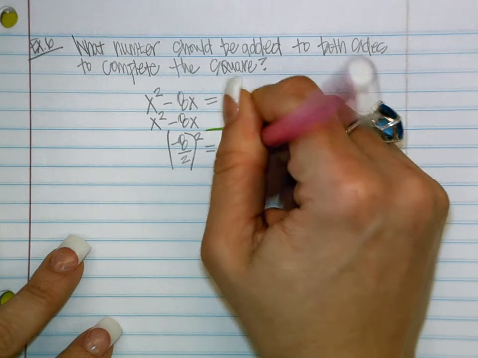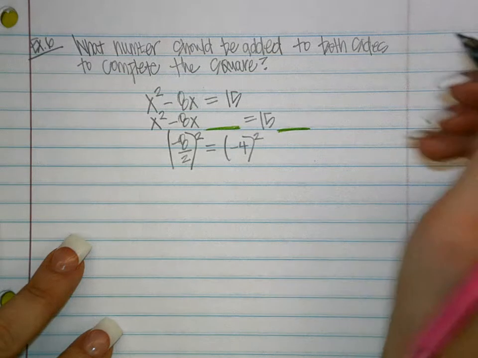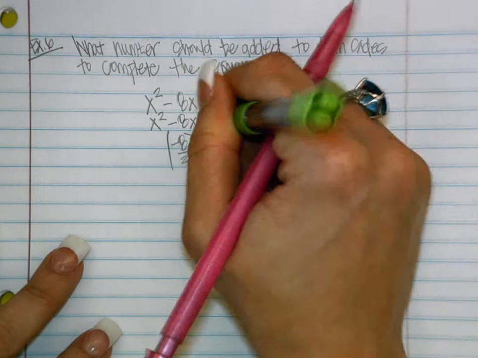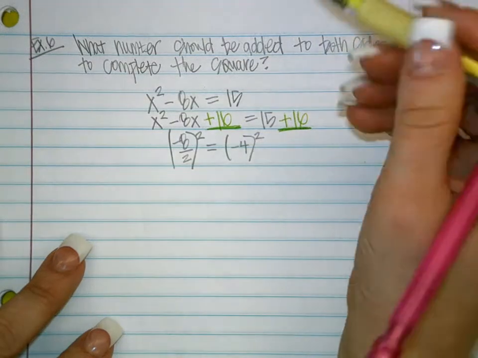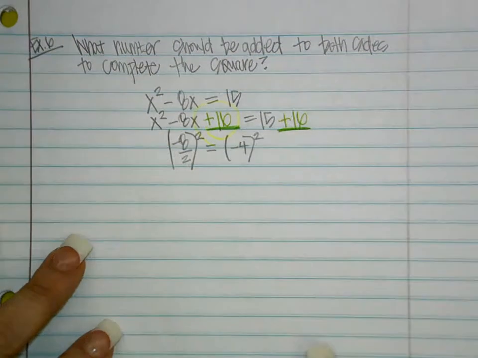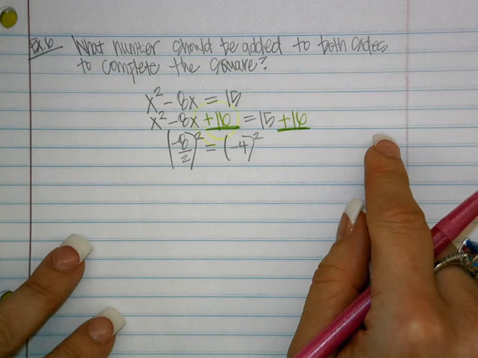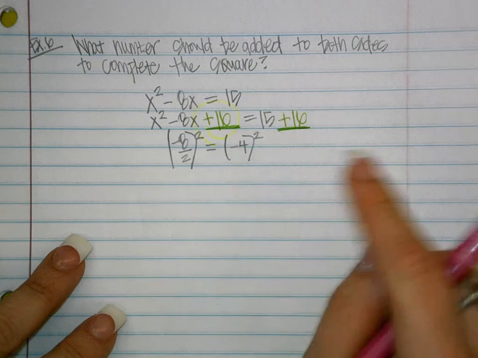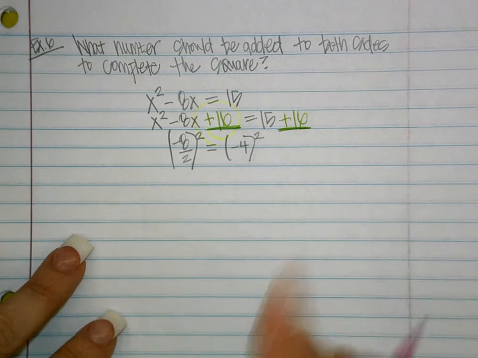Negative 4, and 4 squared tells you add what to both sides? Plus 16. So, do I actually have to solve this equation? No, this is just asking you for what is that C value. Now, if you wanted to, you could continue solving. But here, we're only asking you to figure out what's the C value. So, middle number divided by 2 and squared.